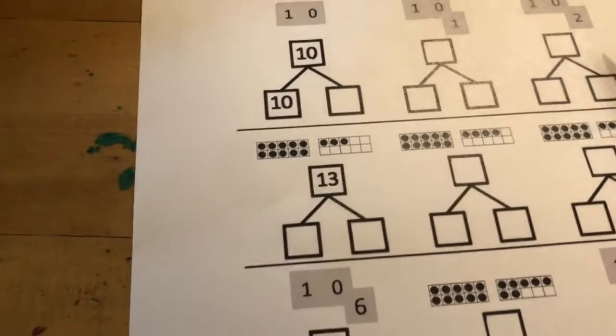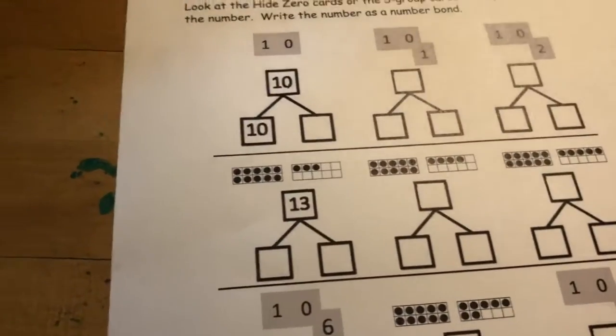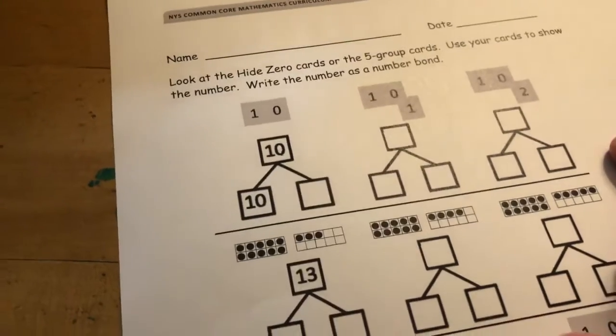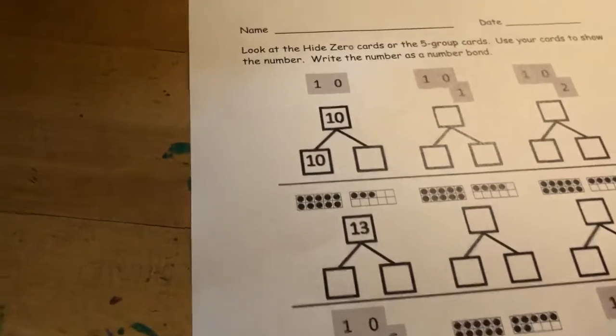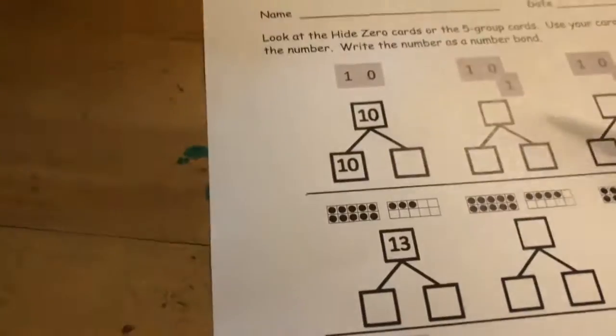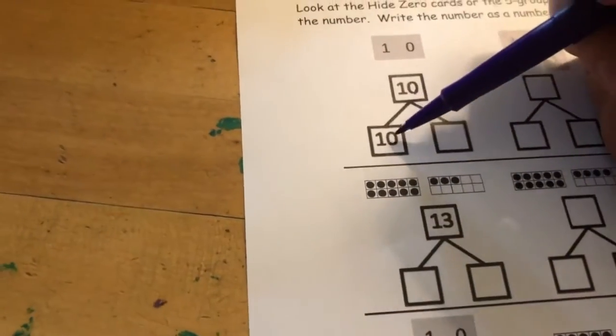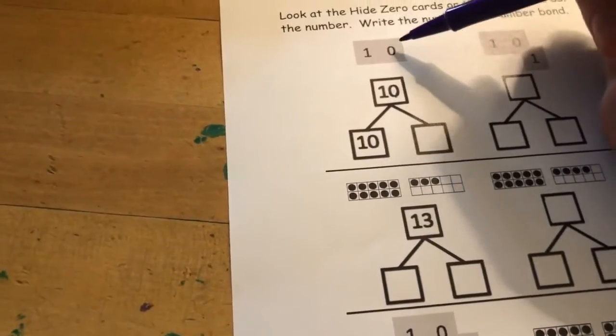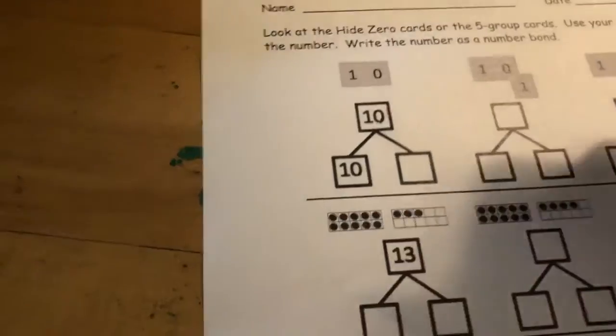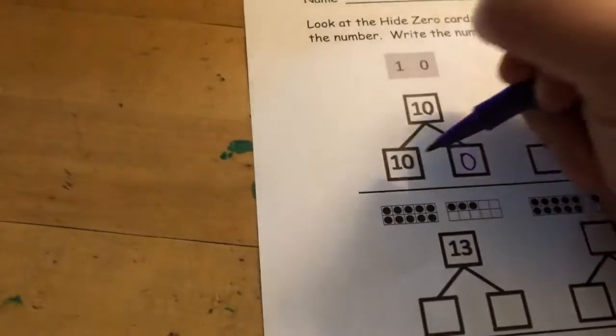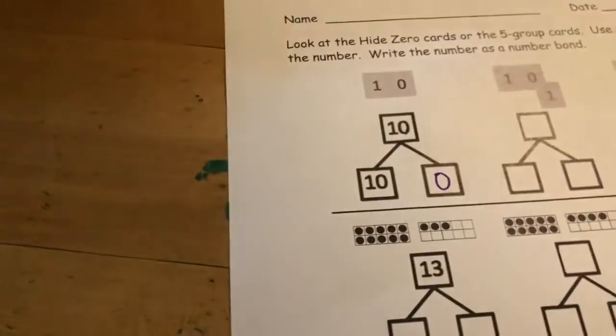We're going to use that to show how we can break a teen number up into the tens and the loose ones. So on this first one, we just see the 10. So our total is 10. And if the part is 10, how many loose ones do we have? 0. So we would just put a 0, and this shows us that 10 and 0 make 10.